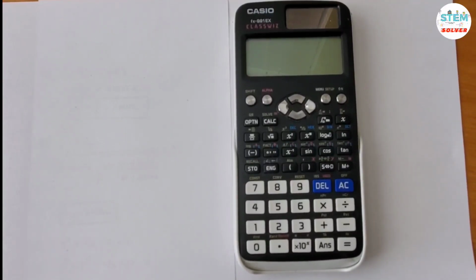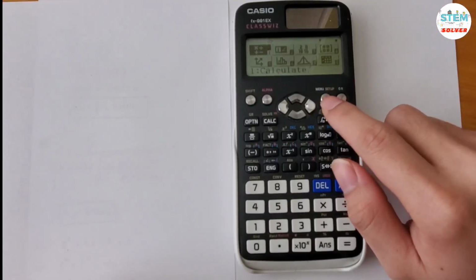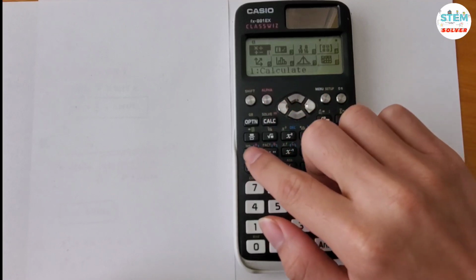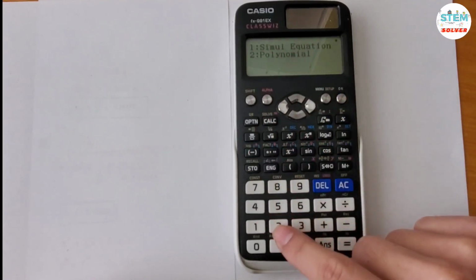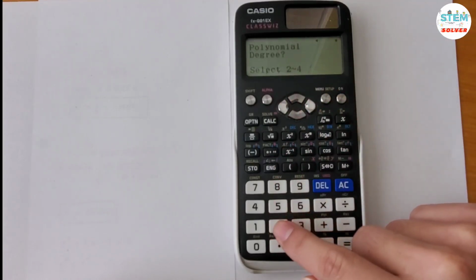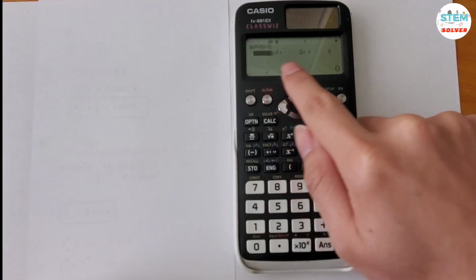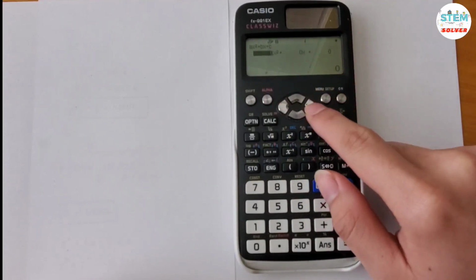So for binomial or trinomial equations, I think you already know how to solve them using your calculator. On your calculator, you just hit the combination buttons, set up Alpha A, and then try. If you solve for polynomials, hit 2 and then choose the degree. If you have a second degree equation, it's x squared plus bx plus c equals 0. You just type in the coefficients.